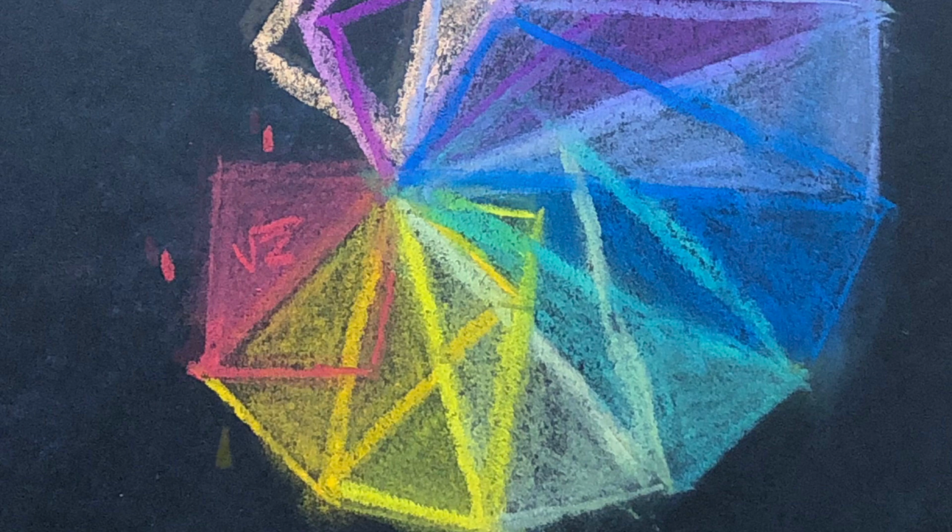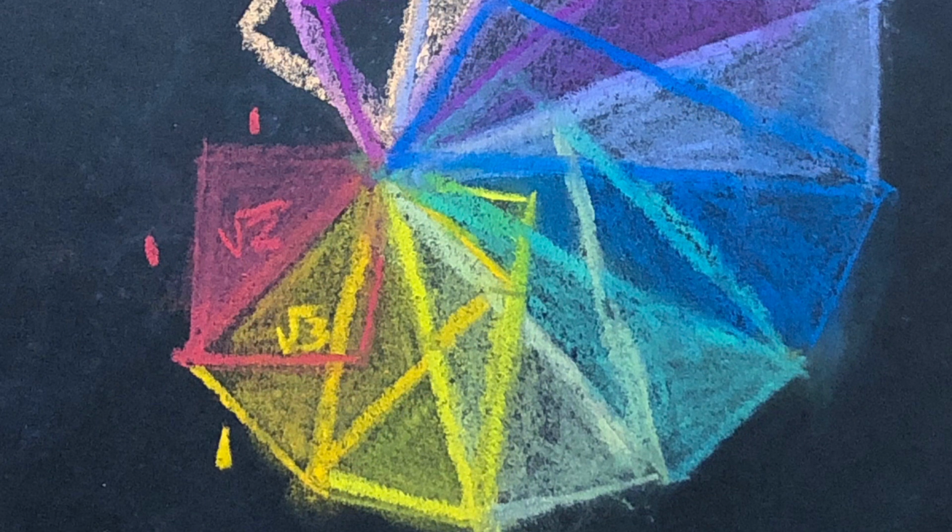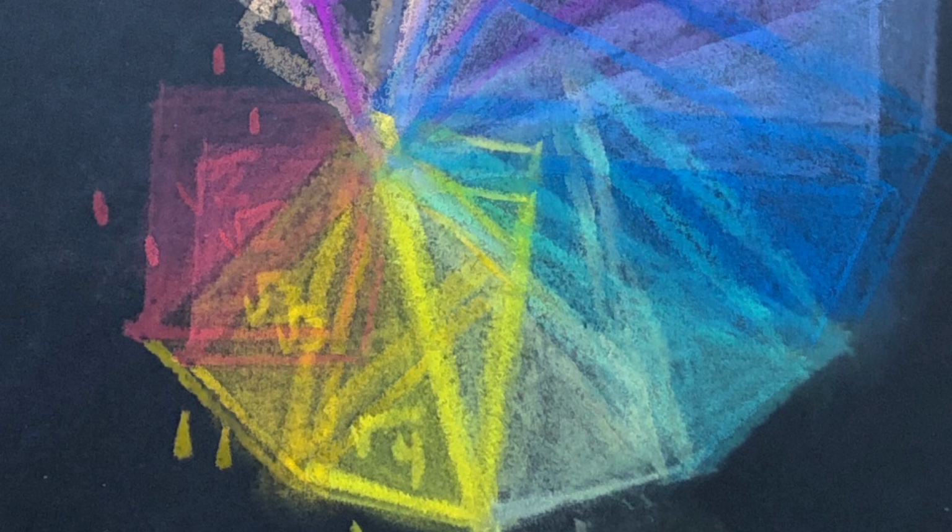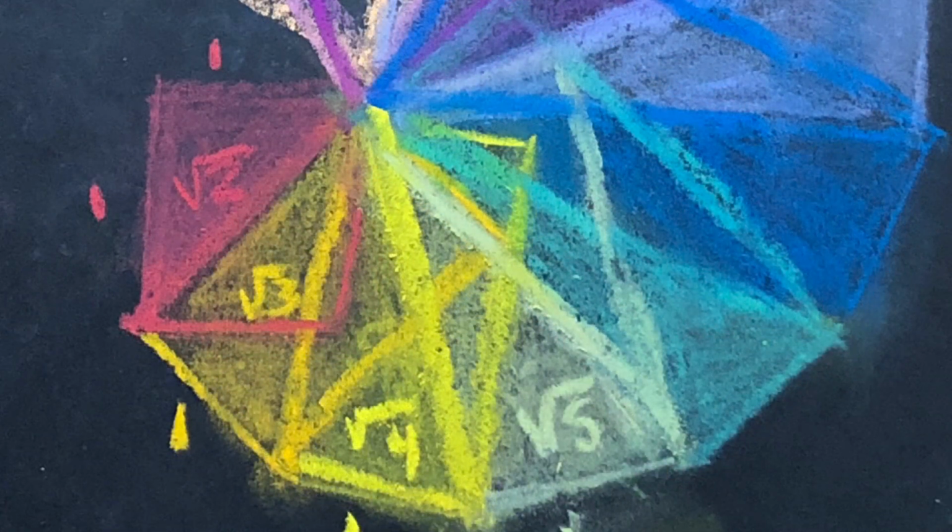If we do the same thing with the next one, it gives us the square root of 3. And then the square root of 4, square root of 5, square root of 6, and on in the same progression. And this is why the spiral is often called the progression of roots.